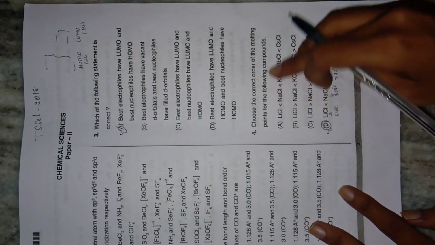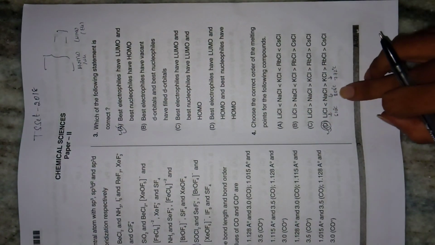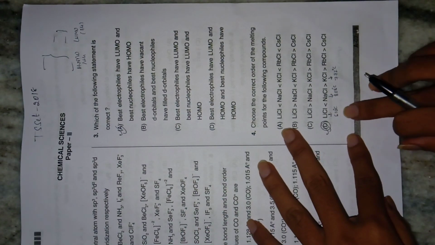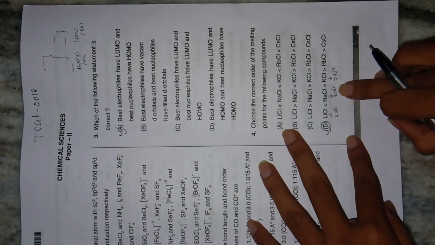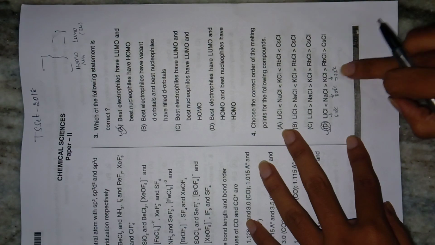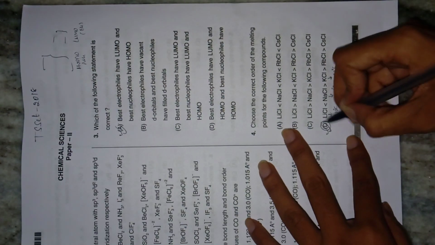Choose the correct order of the melting points of the following compounds. So this is the order. Sodium is the exception, like lithium 610, sodium 808 and potassium 772. So this is the right option.